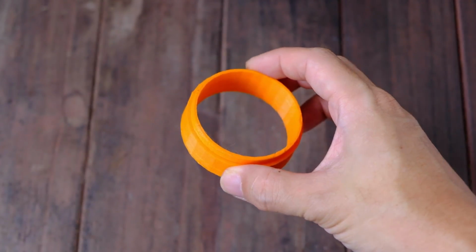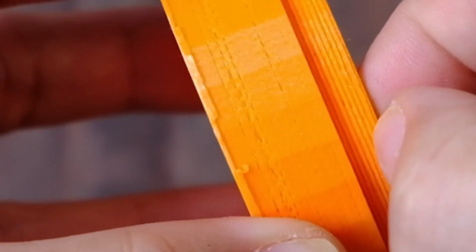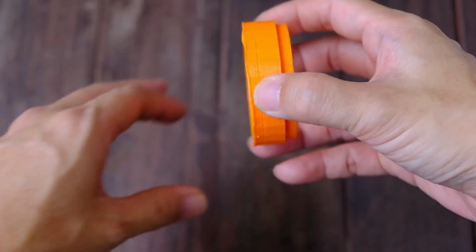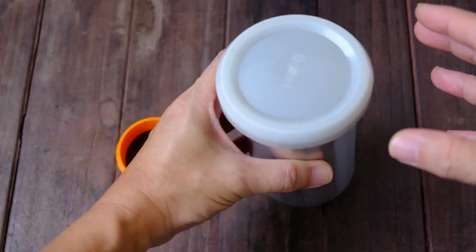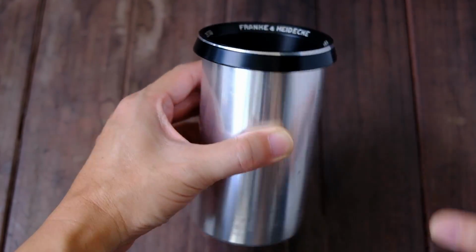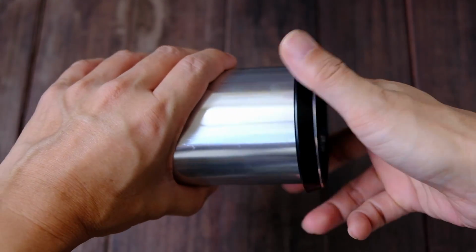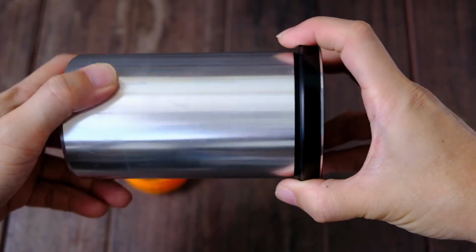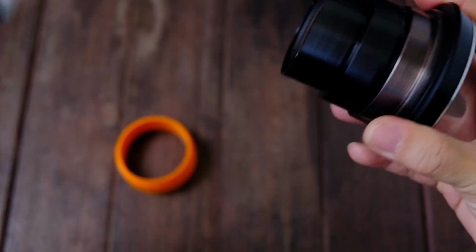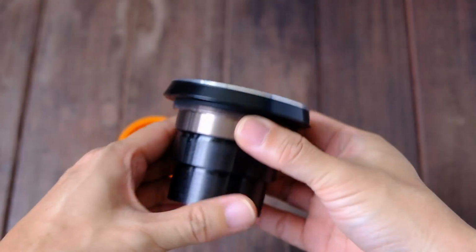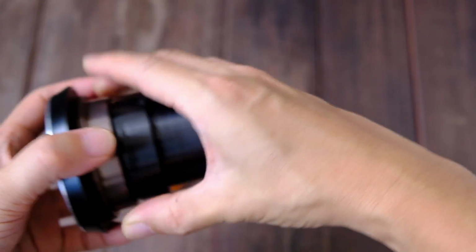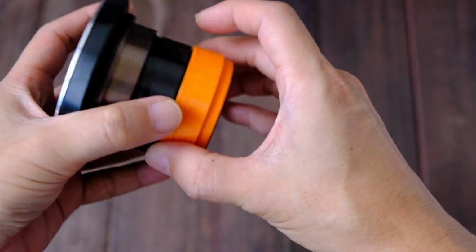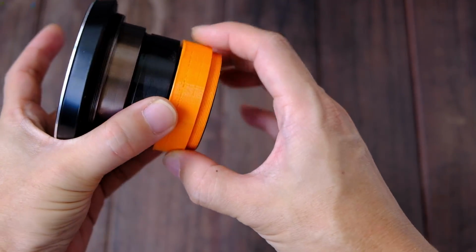So this is the adapter that is printed. This top part here is the thread that will go into the Copal 3 shutter, whereas this part will slide over onto the projector lens. As seen earlier, this is the projector lens. What we can do is easily unscrew the lens element from the metal barrel. Okay, so this is the projector lens itself, and what I will do is slide this onto the barrel, and then this part I will screw into the Copal 3 shutter.